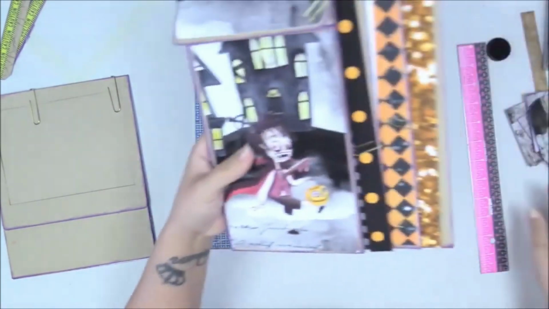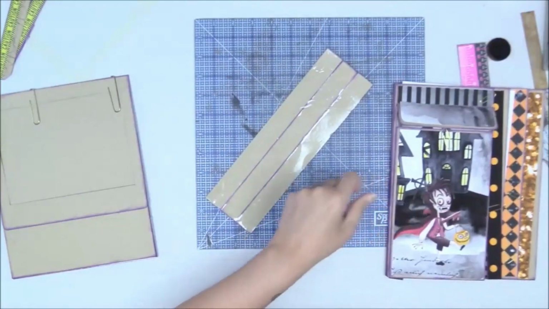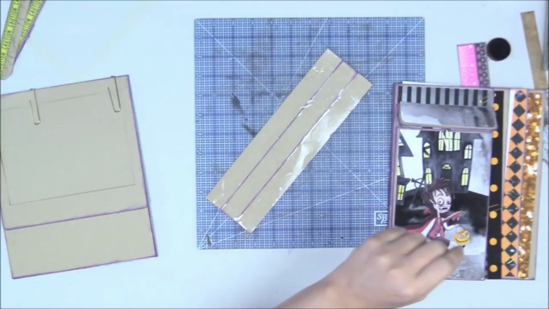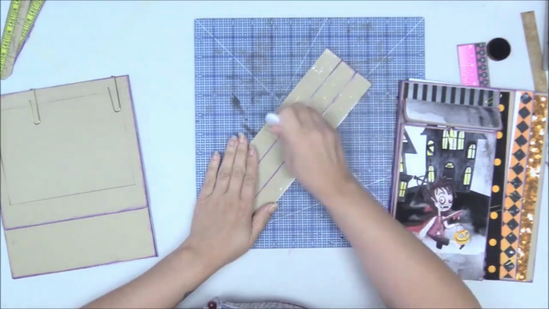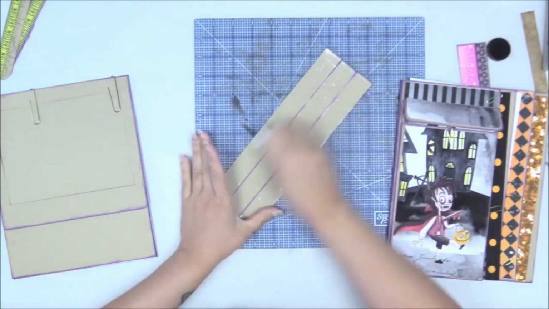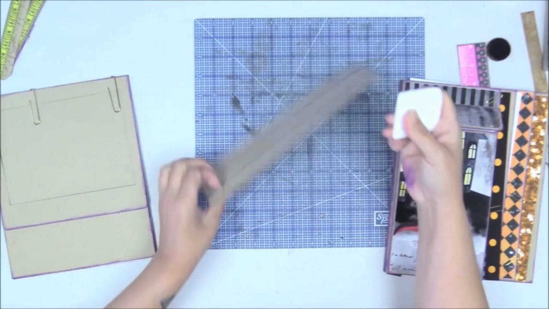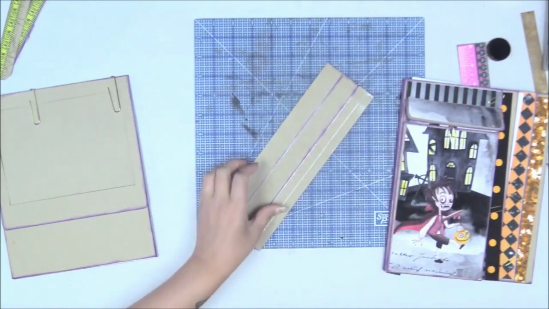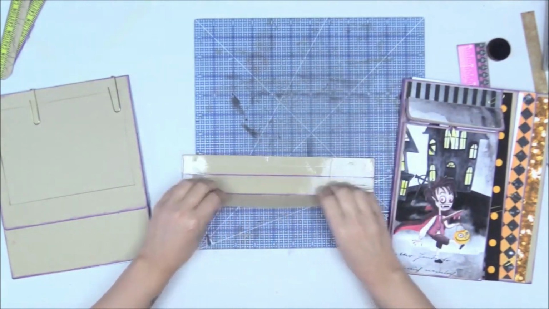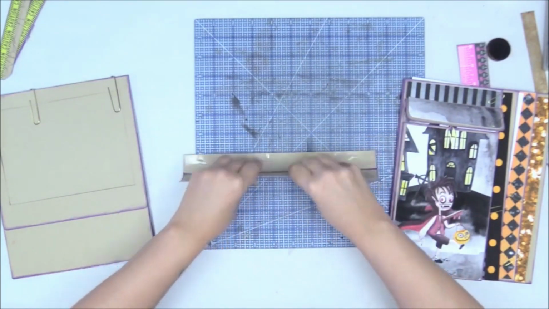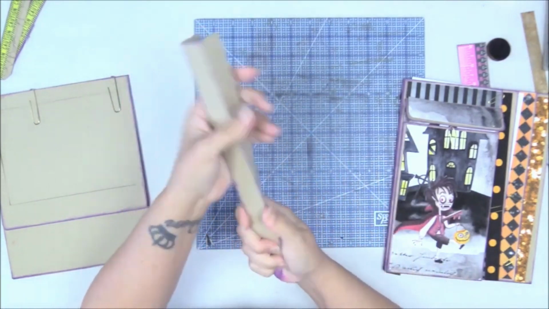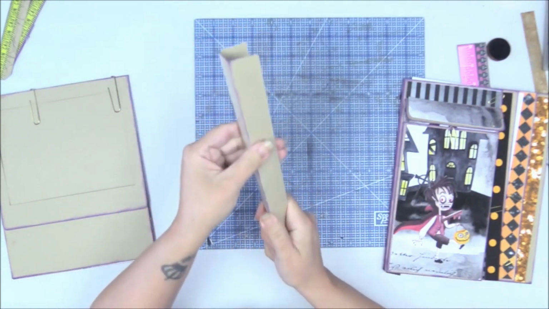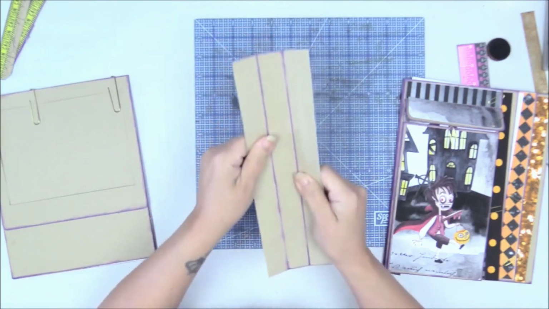Let's see. Let me give this a quick little burnish. All right, so quick little burnish. Now you're going to fold on your score lines. And now you have this really super sturdy spine here, this gusset, that is not going to tear off.